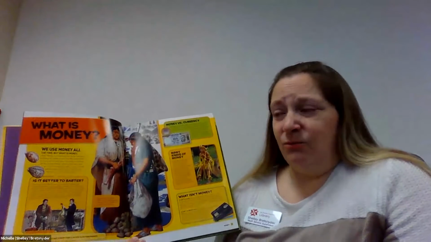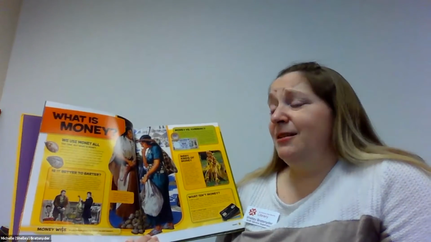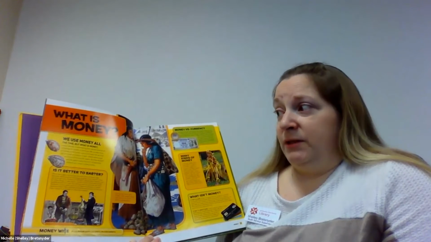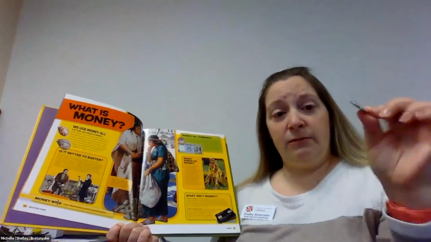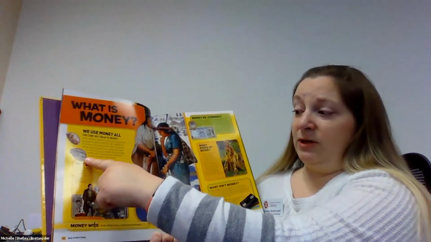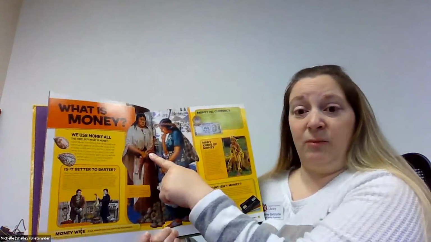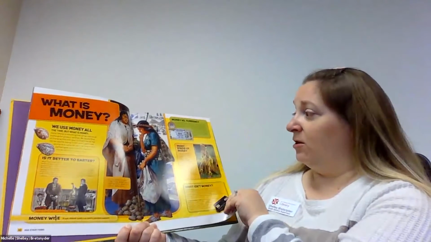All right, so this talks about what is money. We use it all the time, right? But what is it? Like they said in the video, it's something that you can use in exchange for goods and services. So we usually think of it as bills or coins. But they didn't have those a long, long time ago. So they had to use other things. Like they said in the video, they used shells. They used all different kinds of things. They would trade things. I see potatoes being traded for meat, like a cow, all kinds of things.